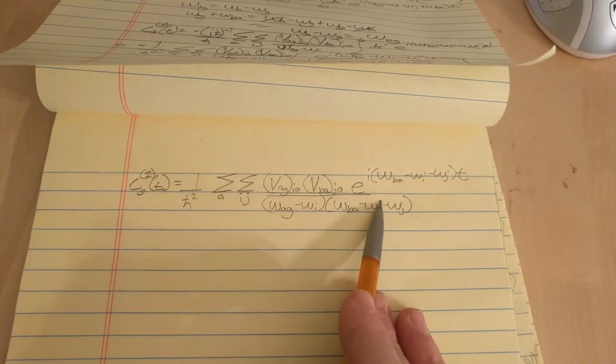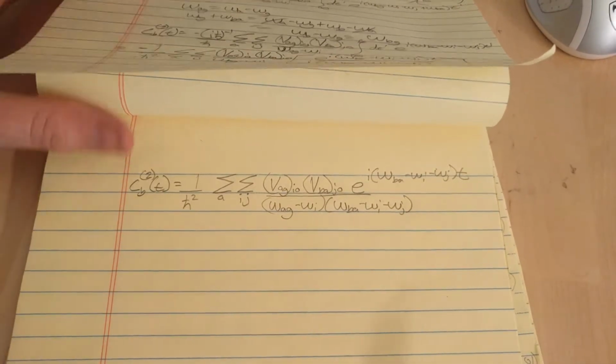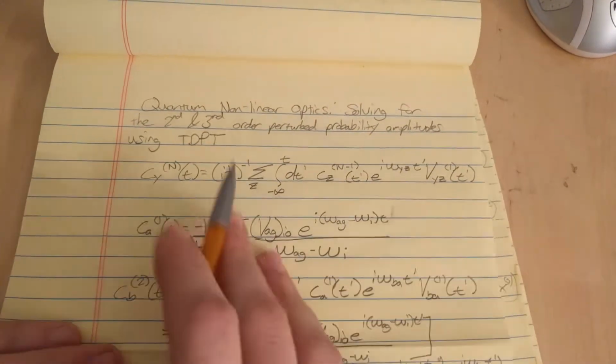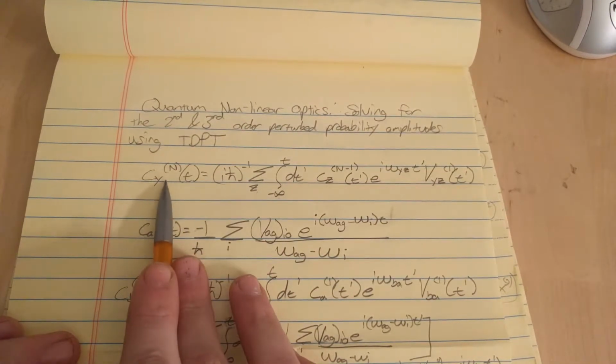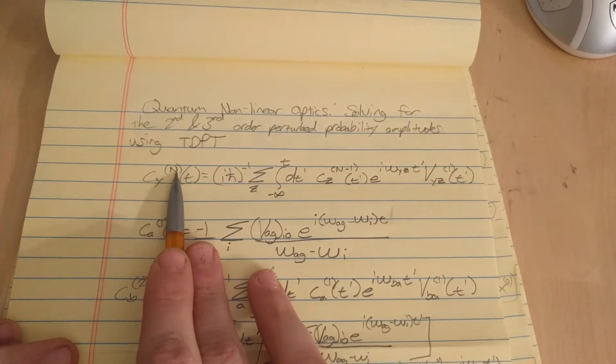Okay, now I wrote that a little bit cleaner. Now I am using this equation here again, but this time n is 3.